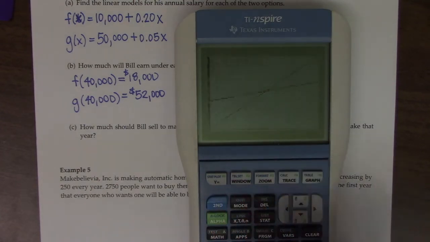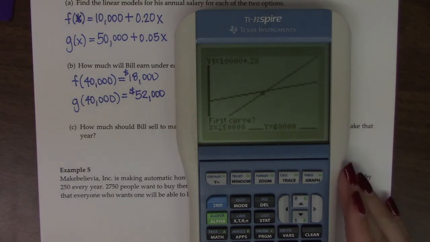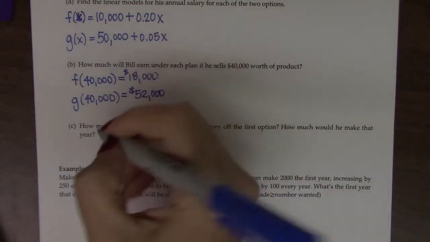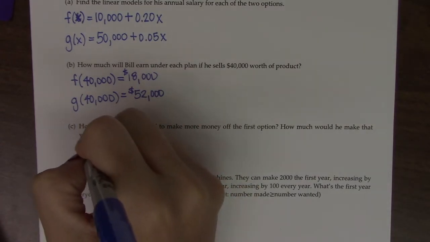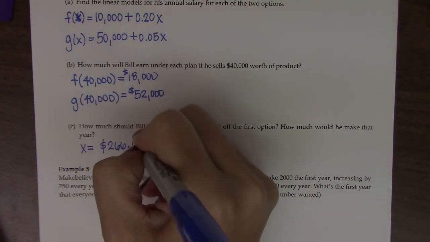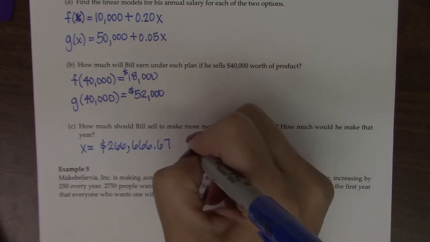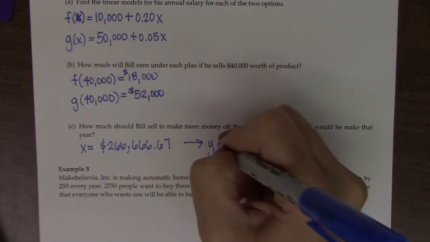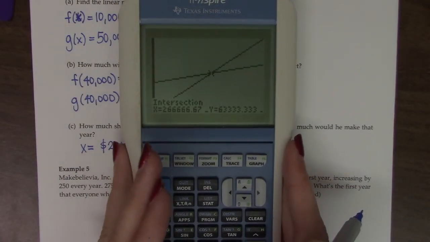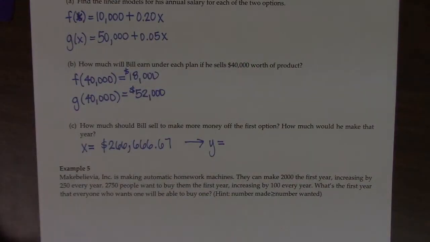So if we second calc and find the intersection, so grab the first function, grab the second function, and take a guess, we see it's $266,666.67. So that is how much in sales, and typically with money we usually round to the nearest cent. His salary that year, well, we can see that too. His salary that year would be $63,333.33.